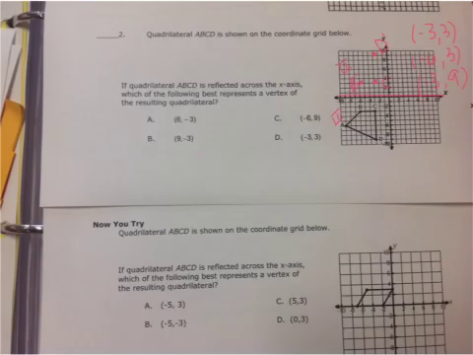And my old A was 1, 2, 3, 4, 5, 6 units below. So we're going to be 1, 2, 3, 4, 5, 6 units above. And my quadrant 2 is in the way, but I still know where that is. So he is at negative 9, 6.